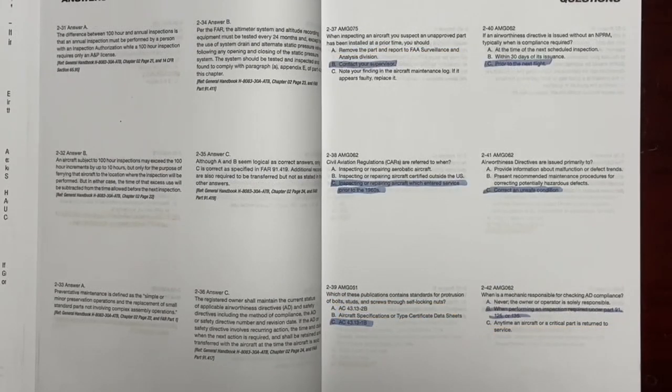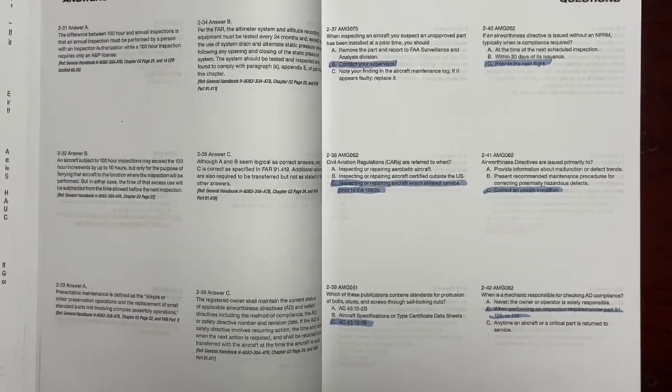Question 237. When inspecting an aircraft, you suspect an unapproved part has been installed at a prior time, you should: A, remove the part and report to FAA Surveillance and Analysts Division; B, contact your supervisor; or C, note your finding in the aircraft maintenance log. If it appears faulty, replace it. The correct answer is B, contact your supervisor.